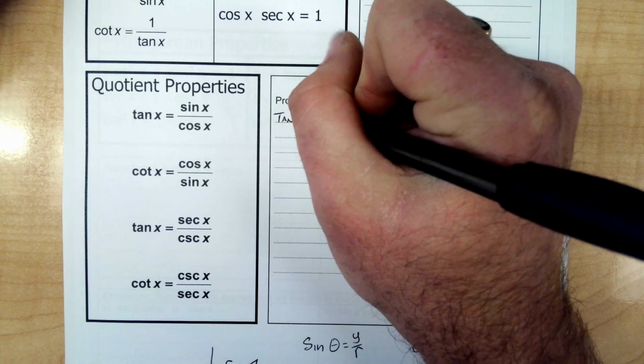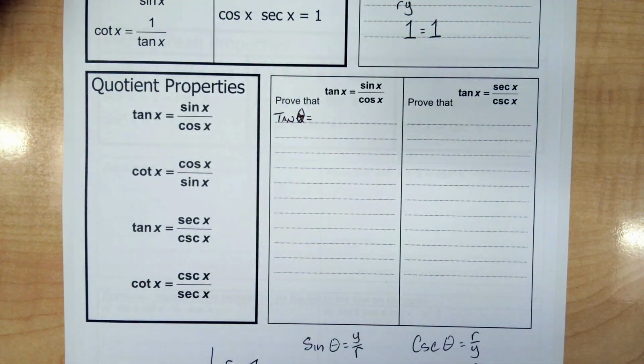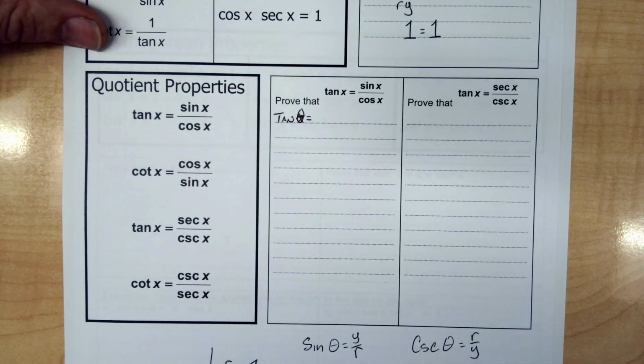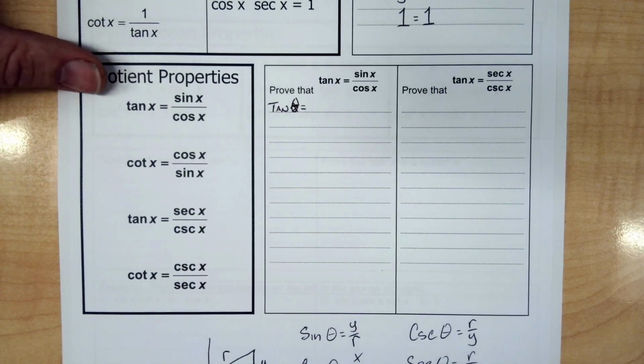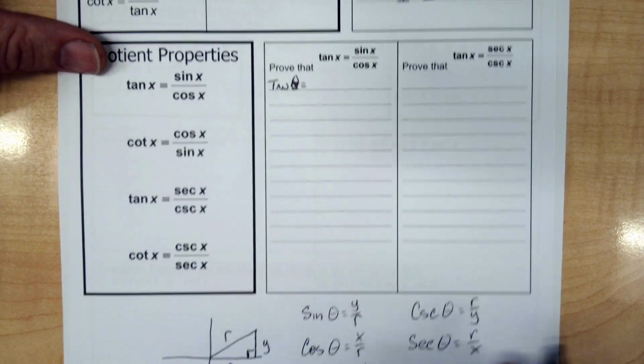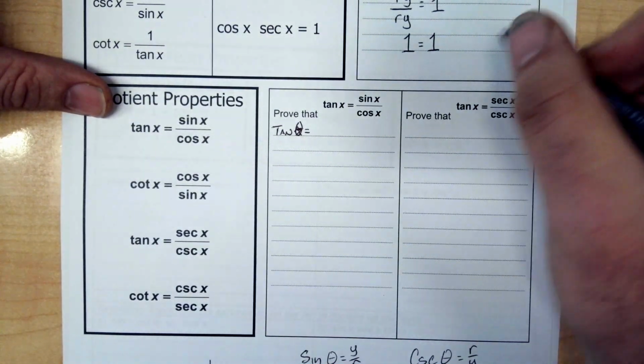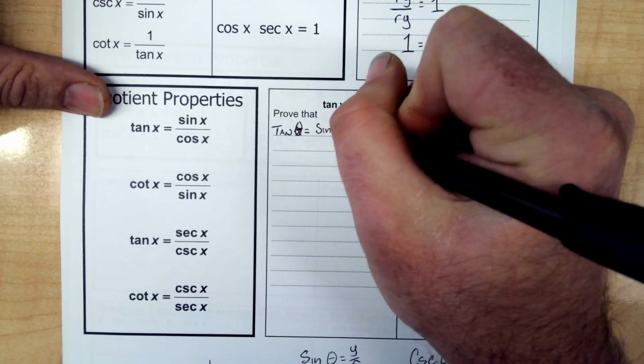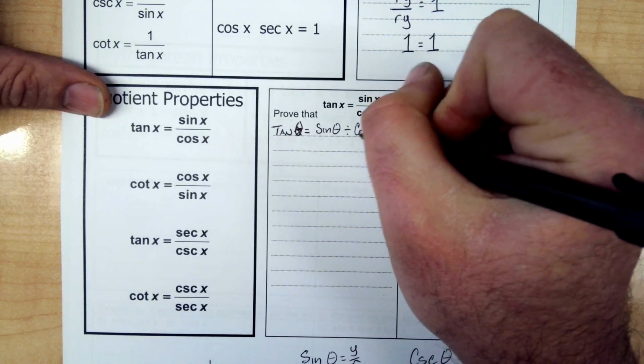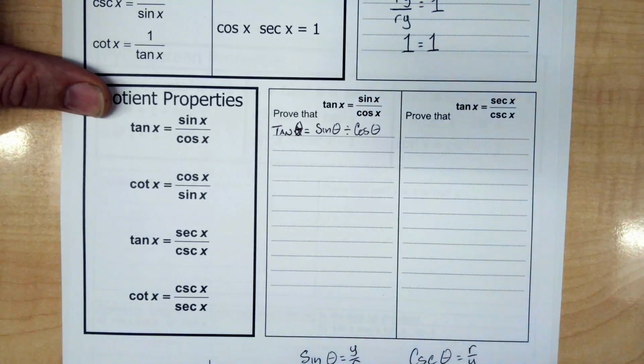I'm also going to change my x's into thetas for a second because I would like to use x and y as the sine and cosine fractions like we have down at the bottom here. So the tangent of an angle equals the sine of that angle divided by the cosine of the same angle.